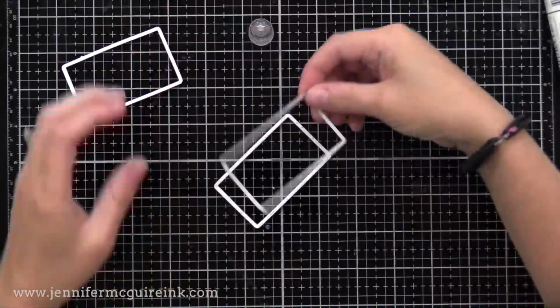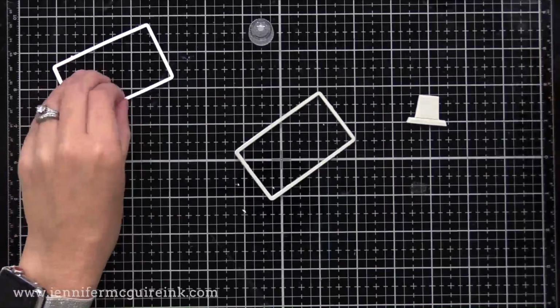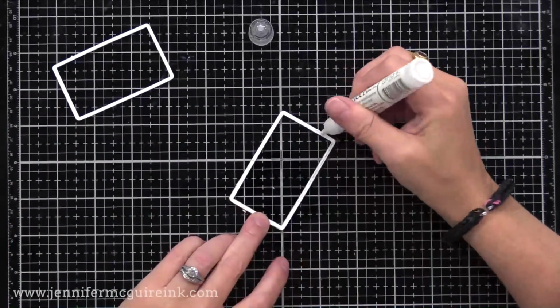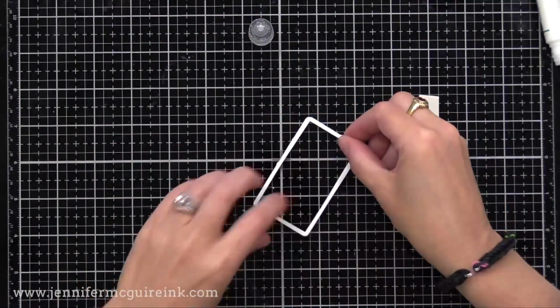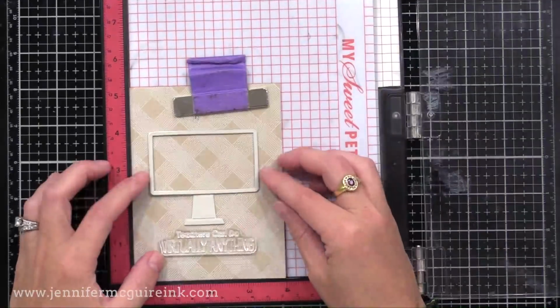I like to do white cardstock behind my colored just so that I don't use up my colored cardstock as much. I have a lot more white cardstock and it's not as expensive. So building up layers with white cardstock makes sense to me in most cases. Next, I'm figuring out where I want to stamp my sentiment.